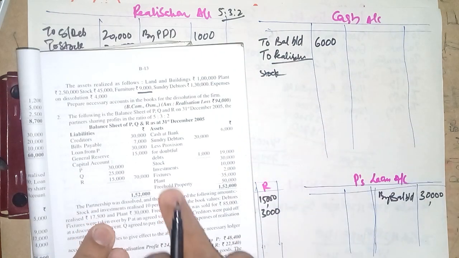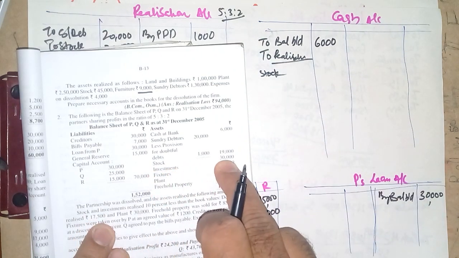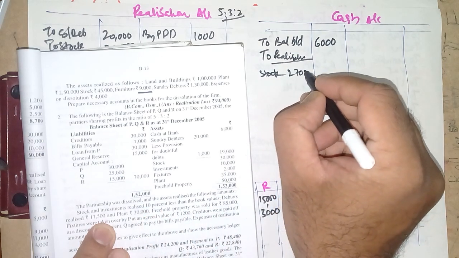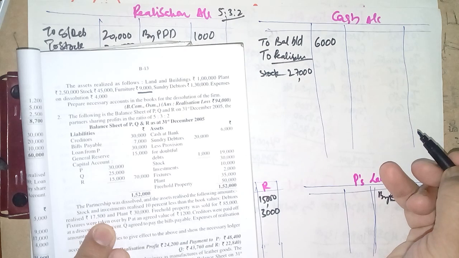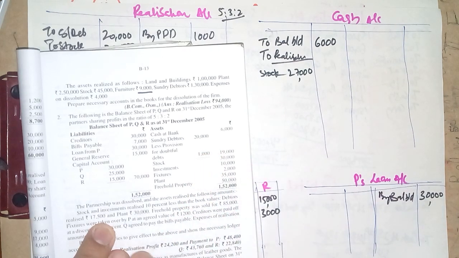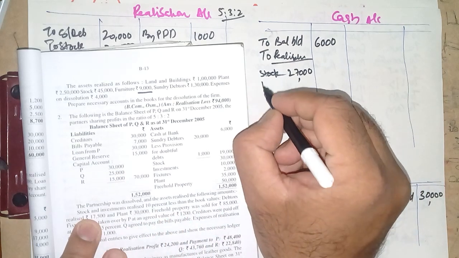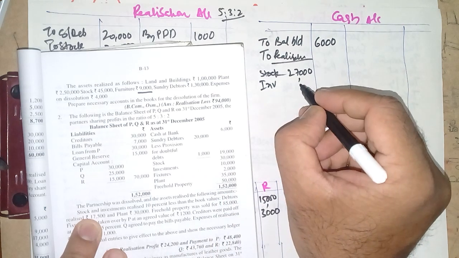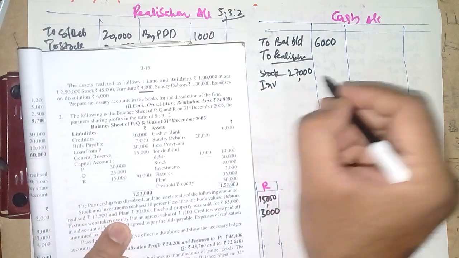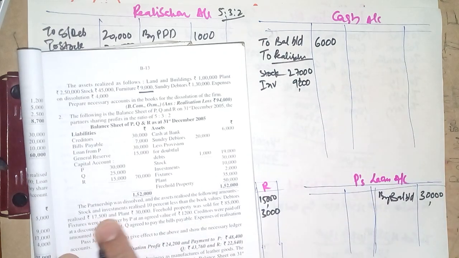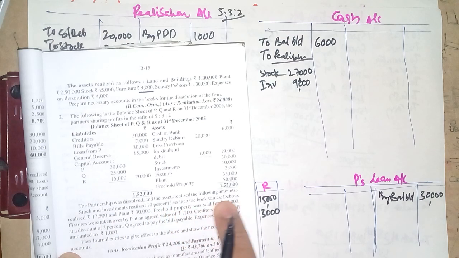Stock value is how much? Stock value is 30,000 and realized 10% less, in the sense 3,000 off, so 27,000 I have written. That is 30,000 minus 10%. And investments value comes to 10,000. So 10% is 1,000 that will go off, and the remaining 9,000 will be received. So stock and investments is done, realized less than the book value.